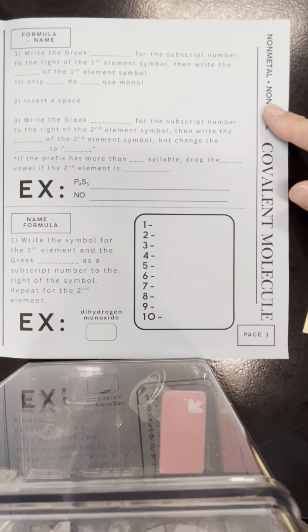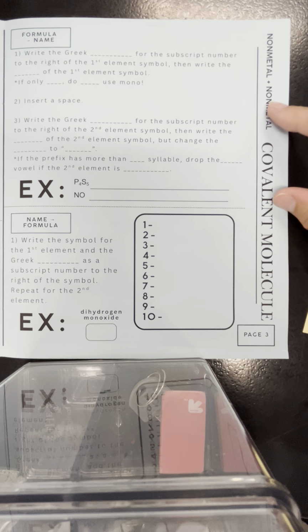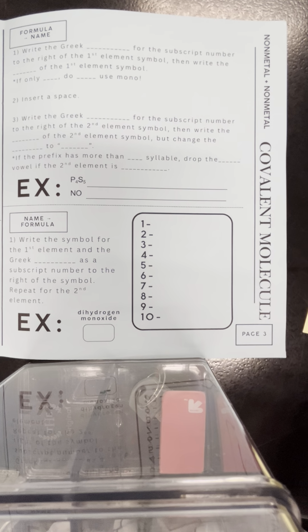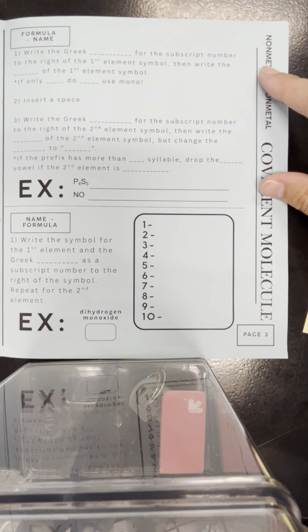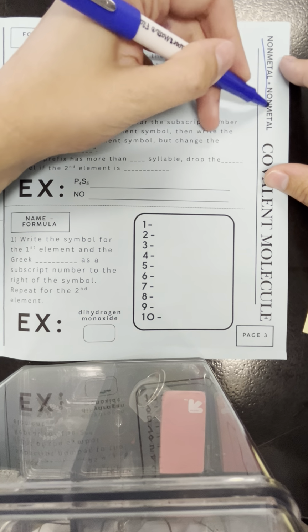All right, this video is about page 3 of your nomenclature playbook. This is my favorite type of naming. I bet it's going to be your favorite type of naming because, in my opinion, it's pretty straight to the point and light. Okay, so if you are on this page, that means your compound did not start with a metal, and it also did not start with H. So that means that you're dealing with a covalent molecule here. So typically with covalent molecules, we're dealing with nonmetals plus nonmetals.